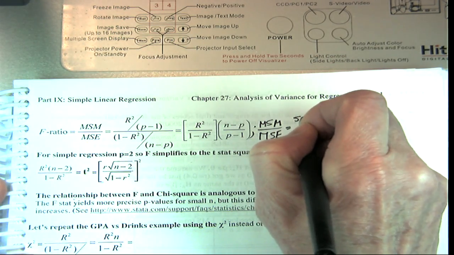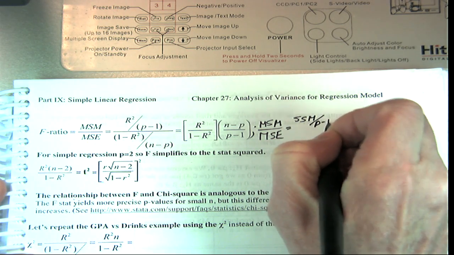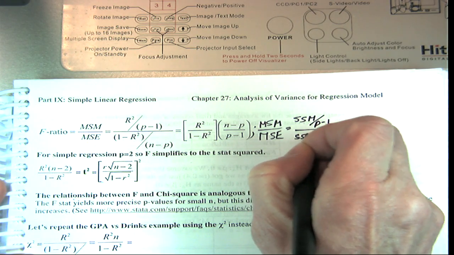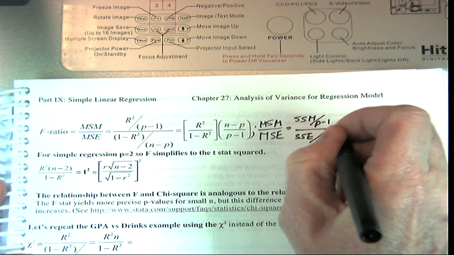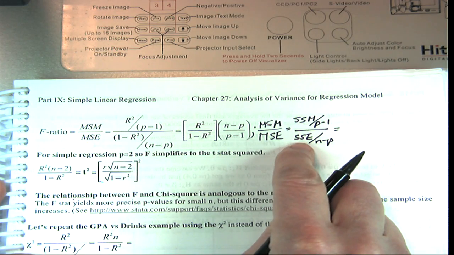Well, this is just SSM divided by its degrees of freedom, p minus 1, over SSE divided by its degrees of freedom, which was n minus p. So, what's SSM and what's SSE?